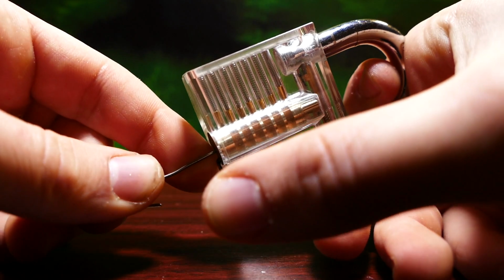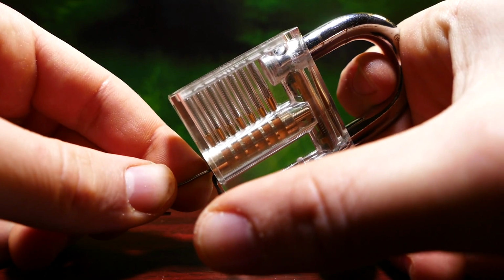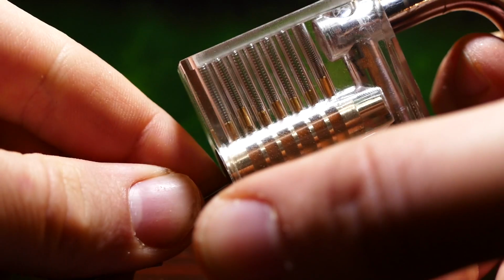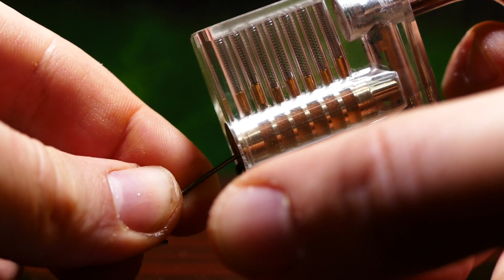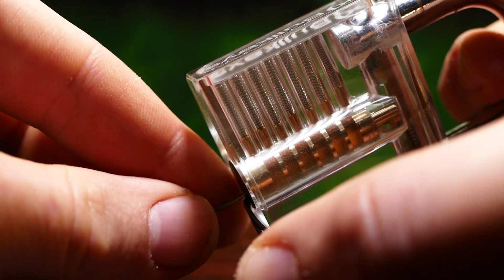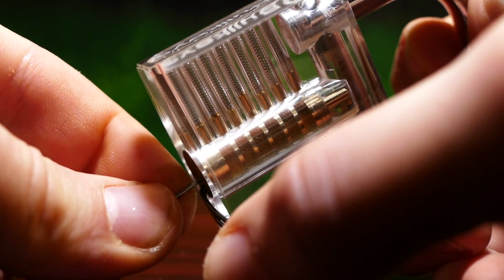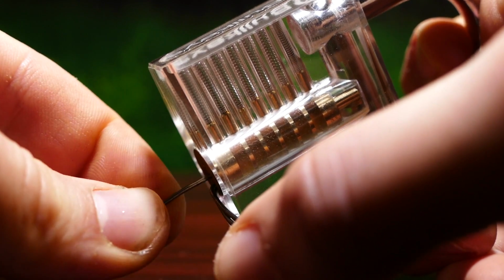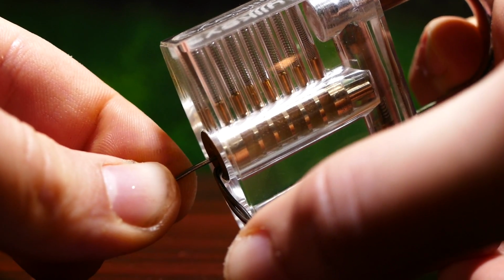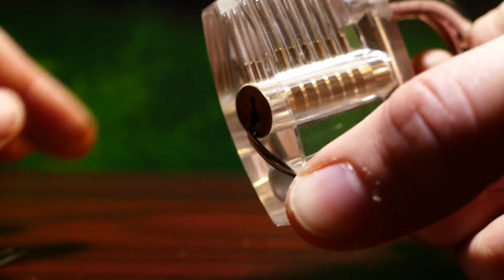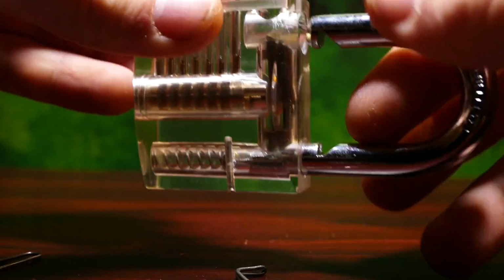And the good thing about these clear locks is you can see the individual pins moving. So you can push up on that one, push up on that one, and just run through them. And whenever you hear a little click, that means that pin is now unlocked. Sometimes there will be like 1 or 2 tough pins that you have to isolate, but once you do that, you'll hear a click, and then you can push down on the tension wrench, and the lock will pop open, just like that.